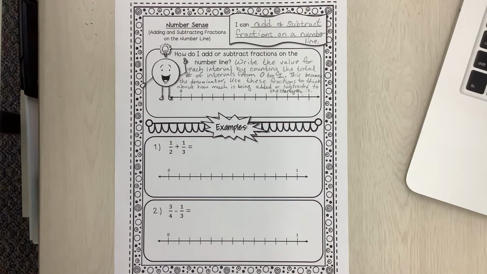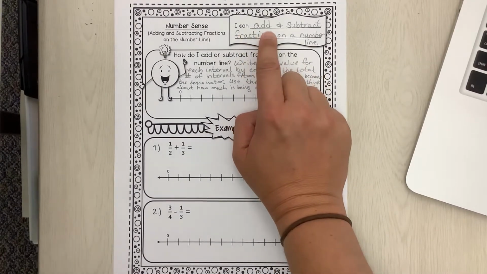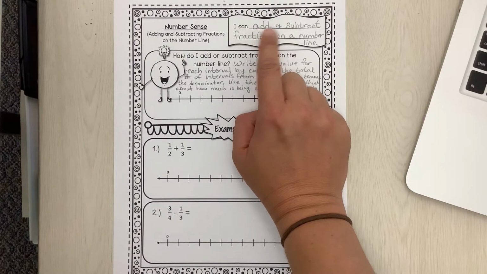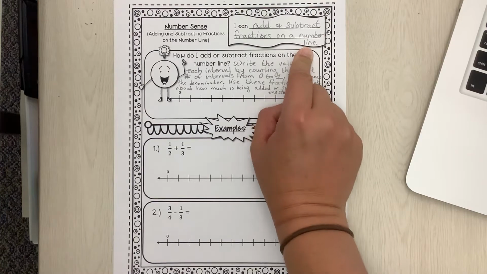Today we're going to talk about adding and subtracting fractions on the number line. So the first thing you need to do is make sure that you have your I can statement in your table of contents: add and subtract fractions on a number line. Don't forget to put what page number.